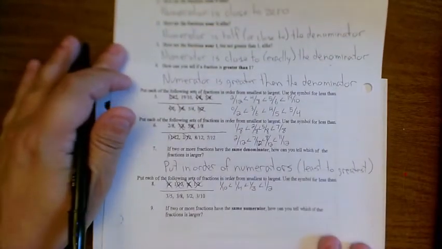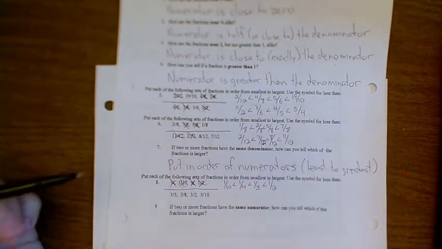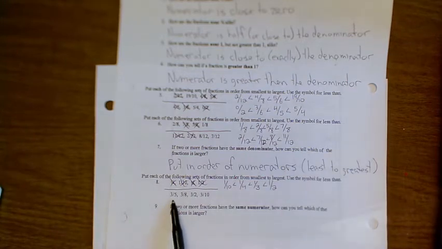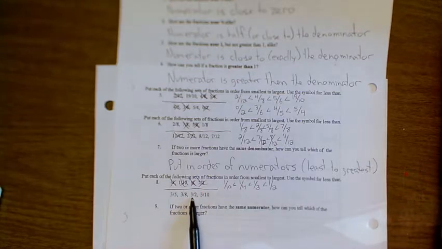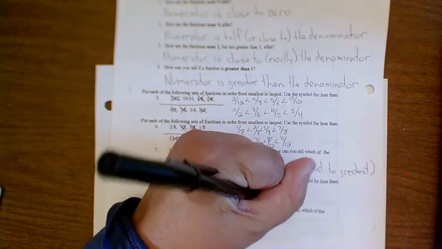Okay. All right, and then the last one. So 3/5, 3/8, 3/2, and 3/10. Let's just check. 3/5 is a little more than a half, because half would be 2.5 fifths. So it's a little more than a half. 3/8 is a little less than a half. 3/2 is more than 1, and then 3/10 is close to half. It's closer to half than it is to 0, because half would be 5/10. So it's like 2 pieces away. So clearly 3/2 is going to be the largest.